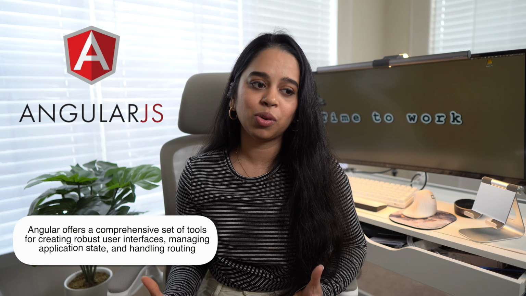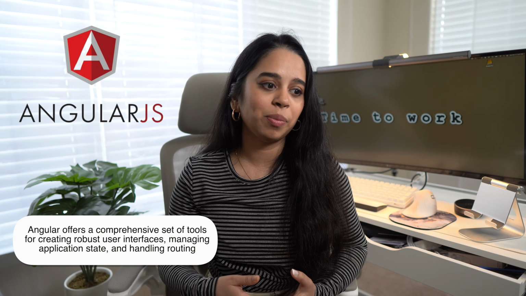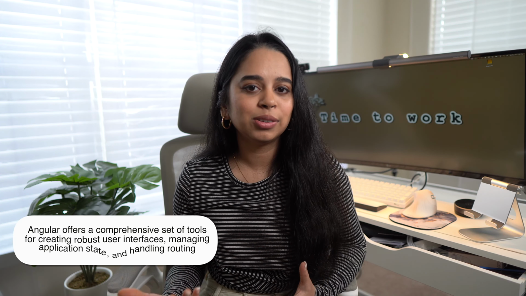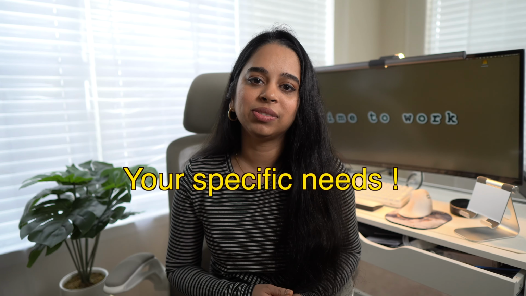Another popular front-end framework is Angular. Angular is a full-fledged framework that provides a lot of features out of the box, including a robust set of tools for building user interfaces, managing state, and handling routes, and it is used by companies like Google and Microsoft. Both React and Angular are great choices for front-end development, and which one to use depends on your specific needs.